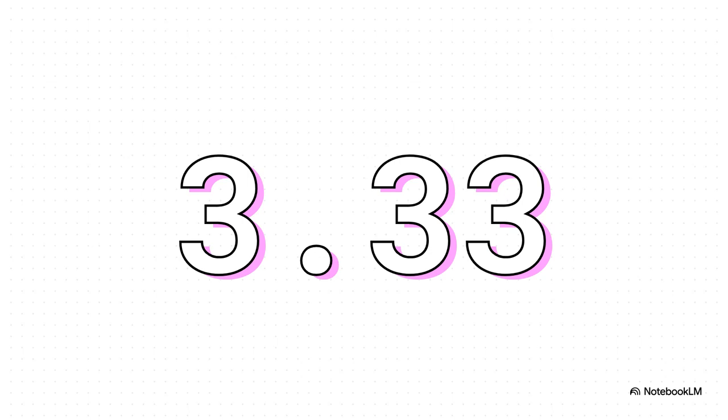Okay, first we calculate the standard error. We do that by dividing the population standard deviation, which is 48, by the square root of our sample size, 64. That gives us a standard error of 6. Now we just plug everything into the formula. 220 minus 200 divided by 6. And that gives us our z-score, 3.33.